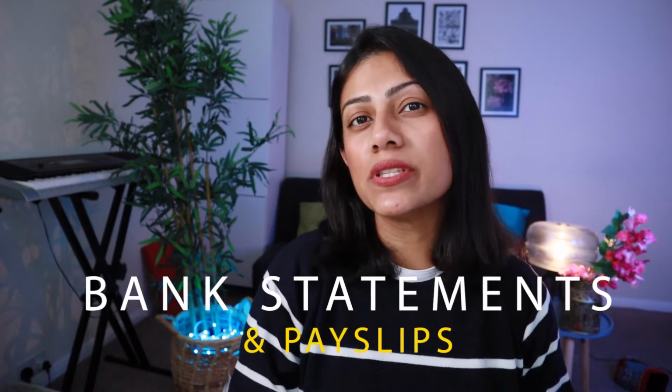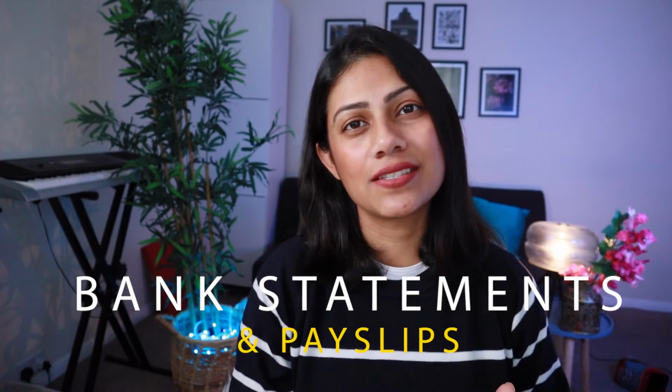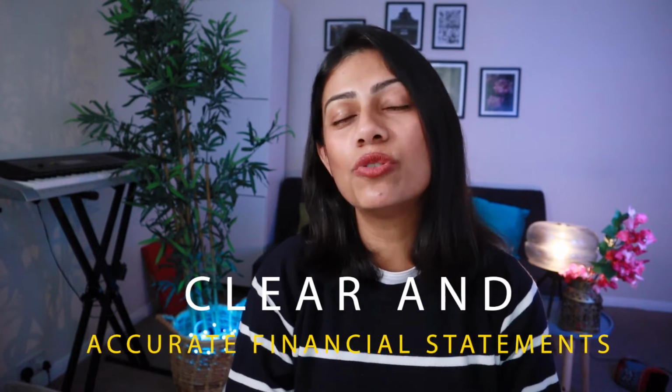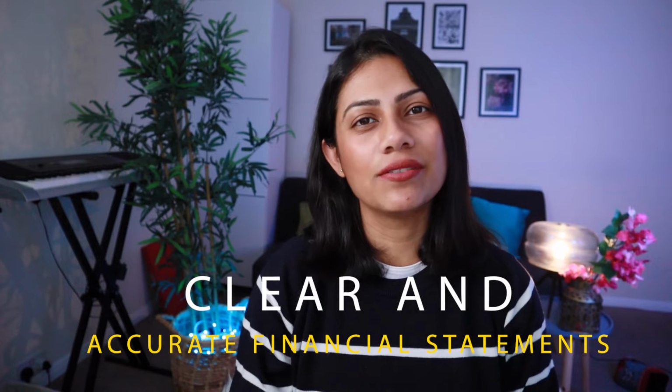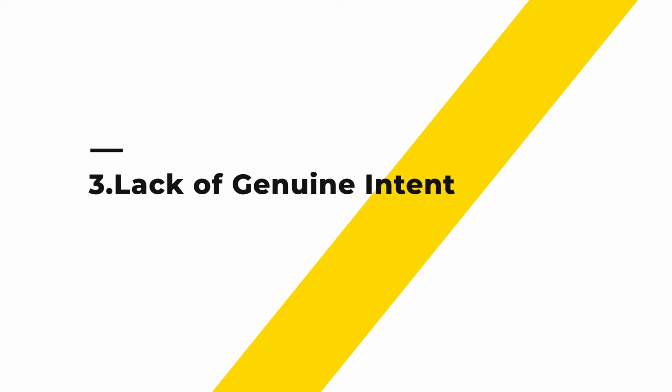Now, you can prove that you have sufficient funds by showing your bank statements and your pay slips, and even fixed deposits in your bank account count towards this. So make sure you provide clear and fully accurate financial statements to prove that you will have no financial issues in the UK. Next up, you need to prove that you have a genuine intent when it comes to applying for a visa to visit the UK or live or study in the UK.